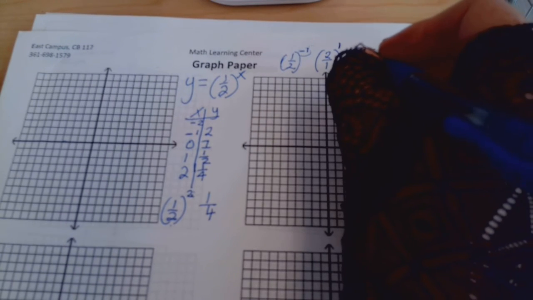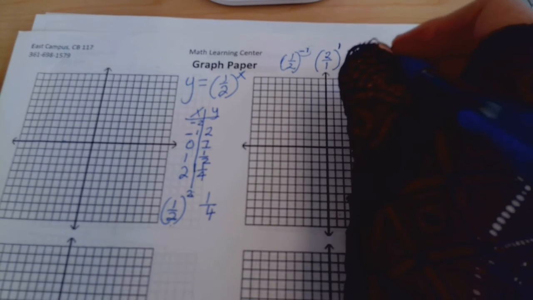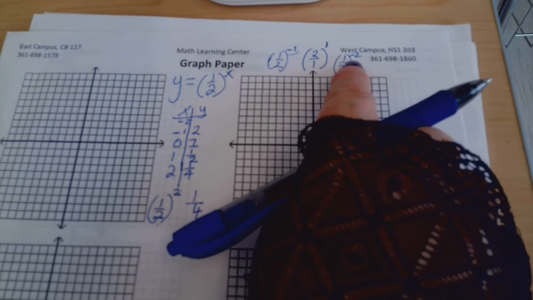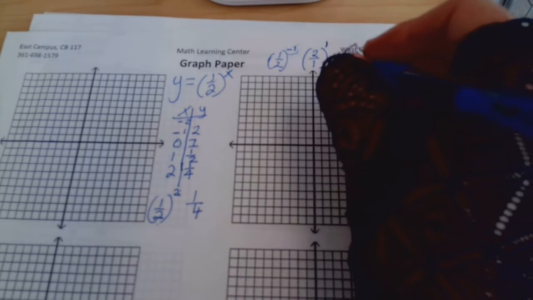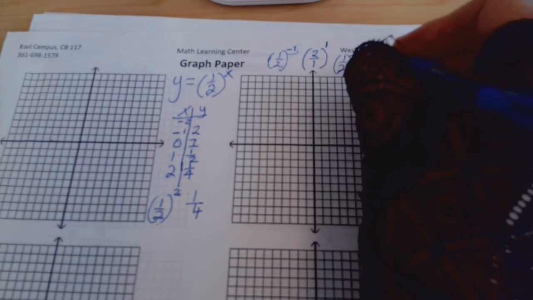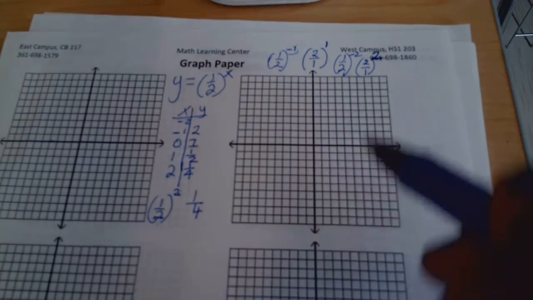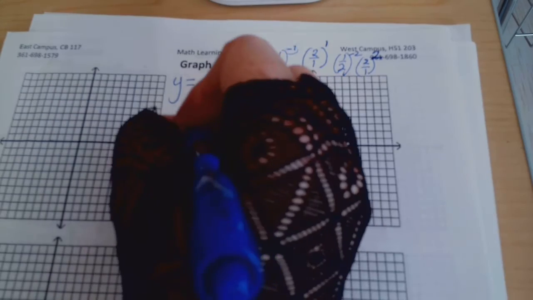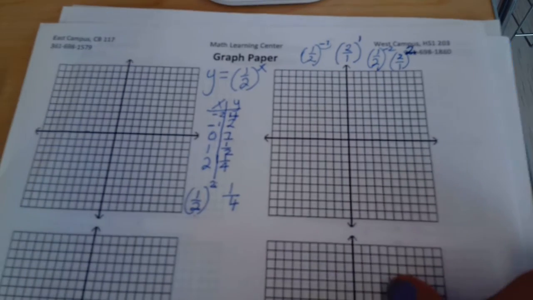So I've got 1/2 raised to the -2. So I want to change this to a +2. So that means I have to flip the inside. So it becomes 2 over 1, and now I have a +2. And that just becomes 2 to the second power, which is the same as saying 2 times 2, which is just 4. So look how this graphs now.